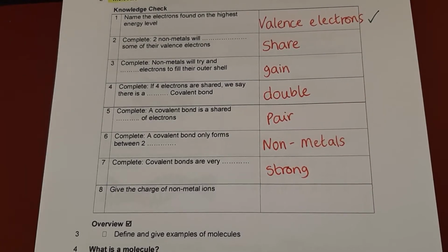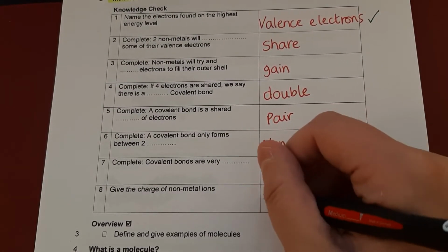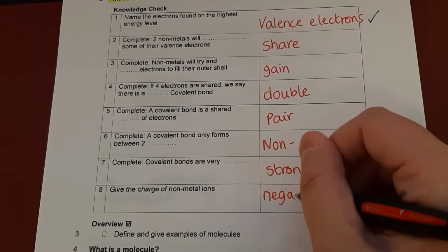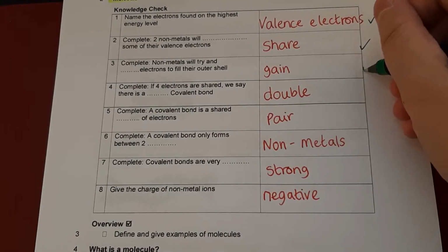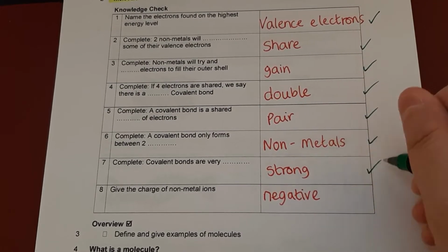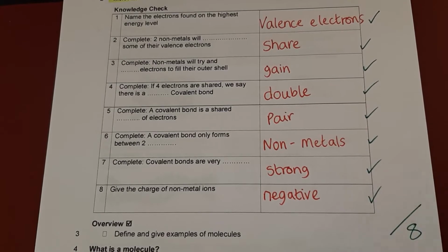And the charge of non-metal ions is negative. And that's because the non-metals gain electrons, which makes them more negative, as electrons are negatively charged. So make sure you have ticked or corrected all your answers, please, and give yourself a mark out of 8.